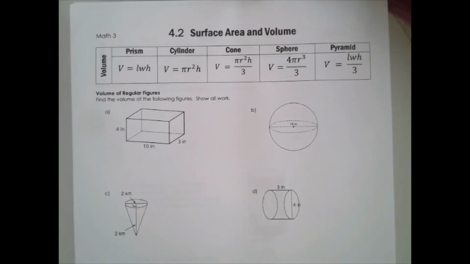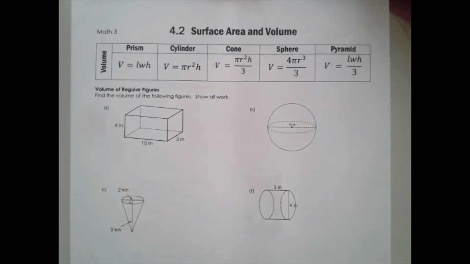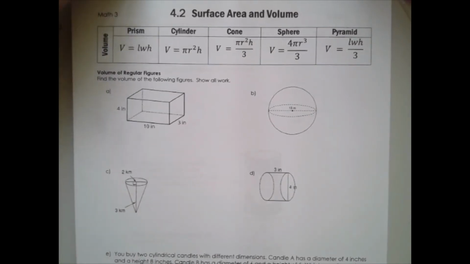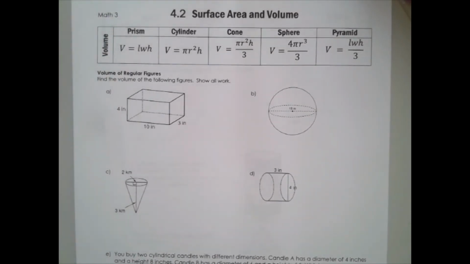Today we are going to be jumping into surface area and volume. A lot of this is stuff that you guys have actually seen before or done before. We're just going to make it a little bit more challenging by adding in some word problems. So the first page of your notes is going to deal with volume.